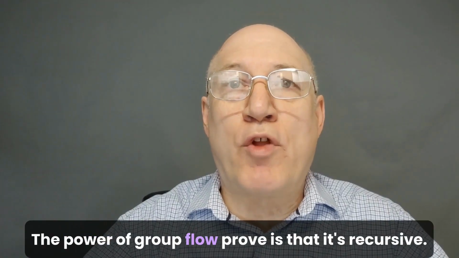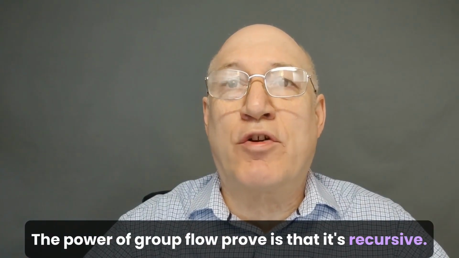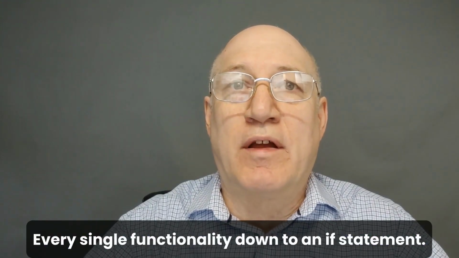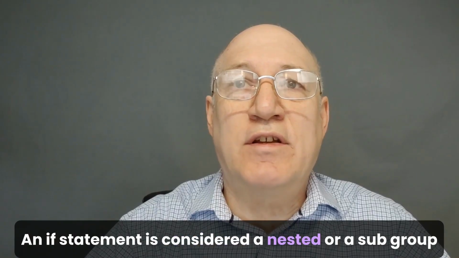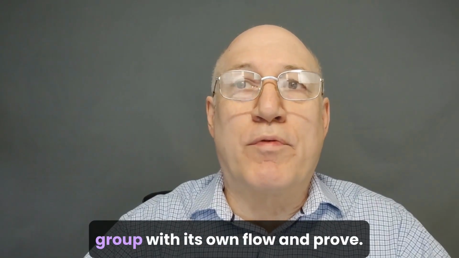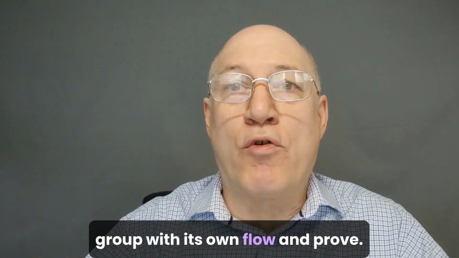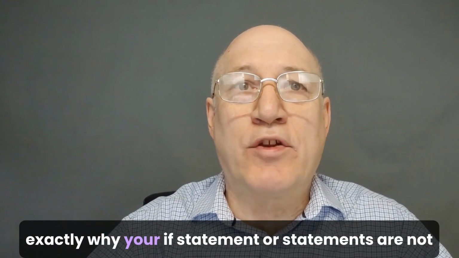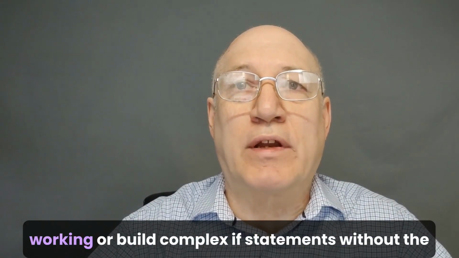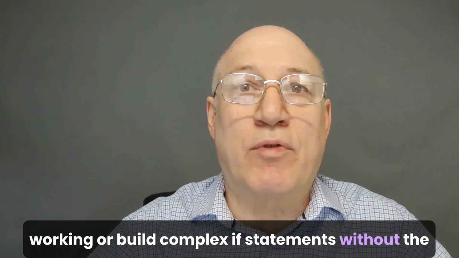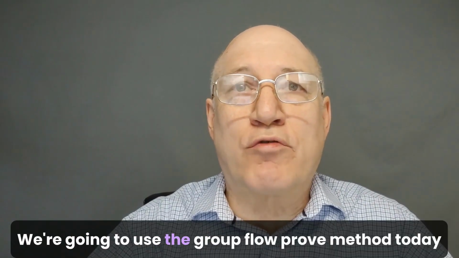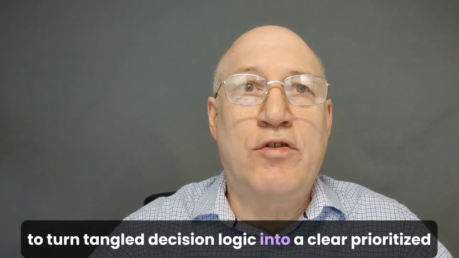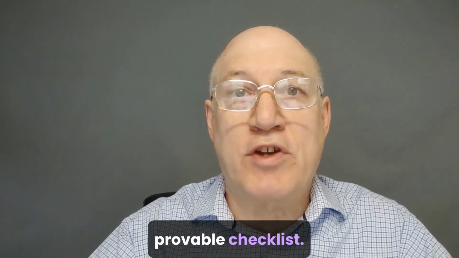The power of Group Flow Prove is that it's recursive. Every single functionality goes down to an if statement. An if statement is considered a nested or subgroup group with its own flow and prove. How would you feel to have a system to find out exactly why your if statement or statements are not working, or build complex if statements without the stress? We're going to use the Group Flow Prove method today to turn tangled decision logic into a clear, prioritized, provable checklist.